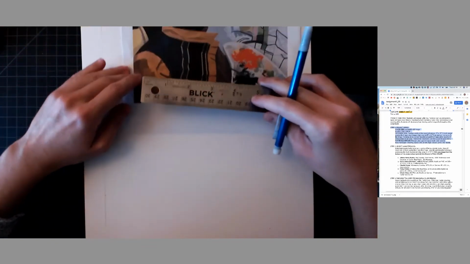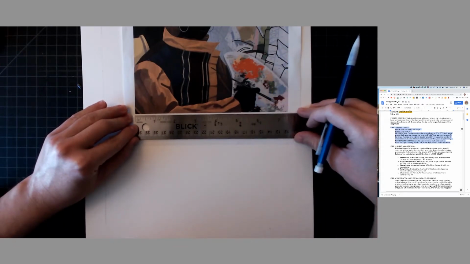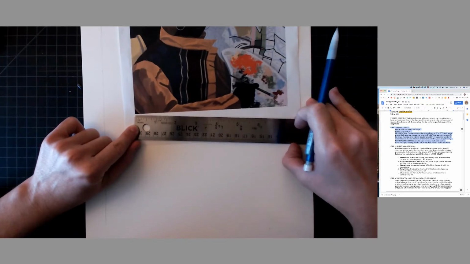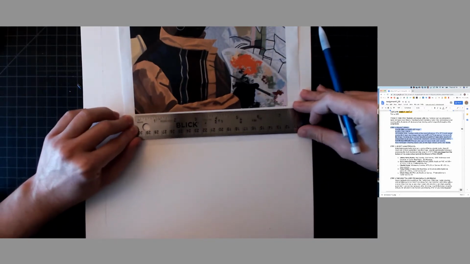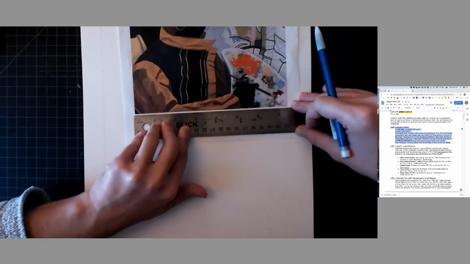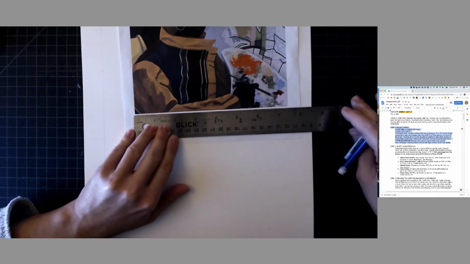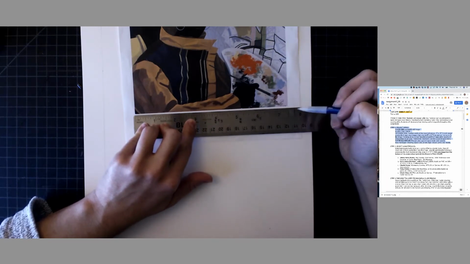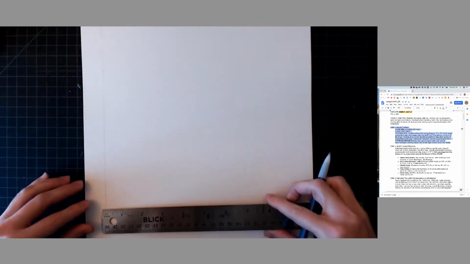So let's measure it here. I'm going to put my ruler right up to the very edge. And I want to make sure my ruler isn't crooked when I take this measurement, because that's going to be an incorrect measurement. So make sure that your ruler is pretty parallel with that image. All right, so this is pretty even. I'm just going to push it over just a hair. And this is about 7. Okay, I'm going to just mark that on my ruler.